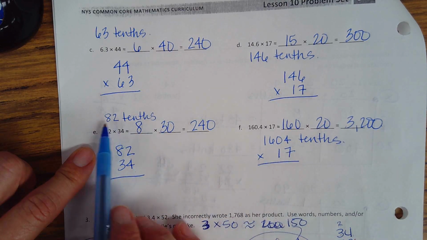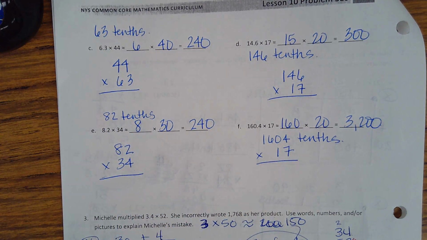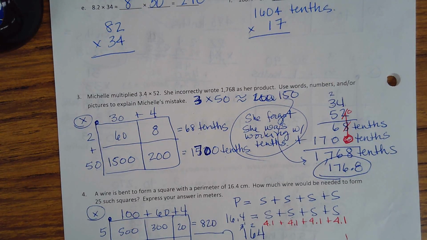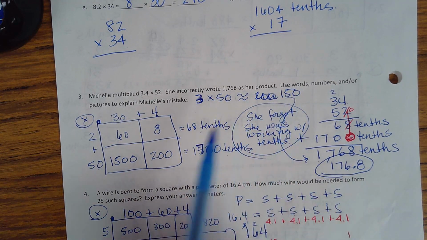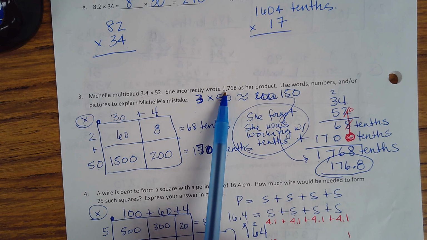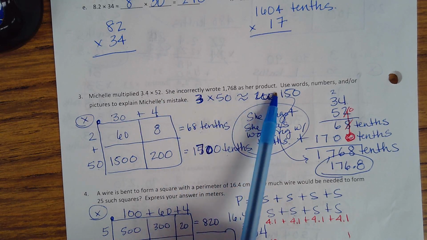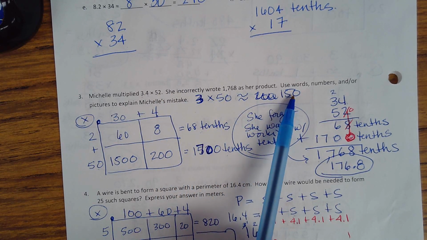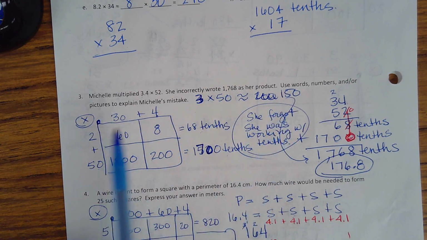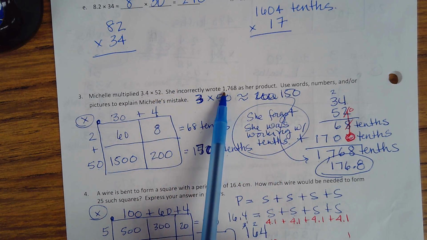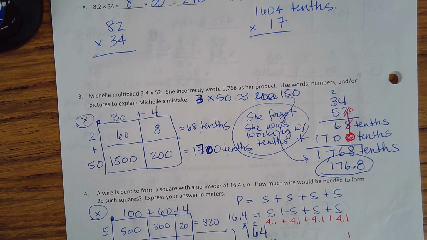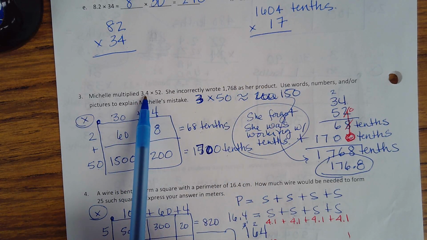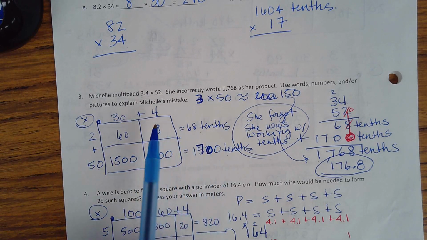I renamed, and multiplied. Down below, Michelle did something incorrect. 3 times 50 is about 150. So just by going through the estimation process, I should know that my answer should be around 150. She said it was 1,768. So she definitely made a mistake, probably because she didn't remember to put a decimal back in there.